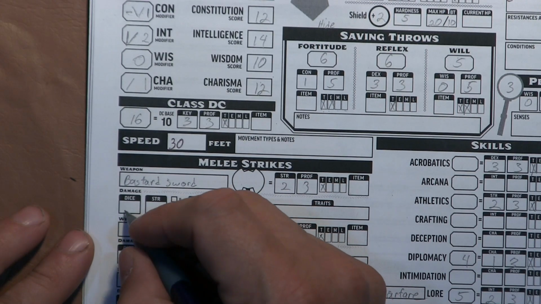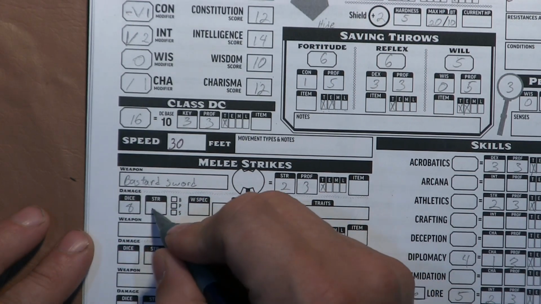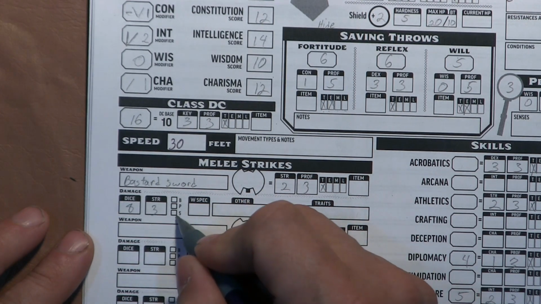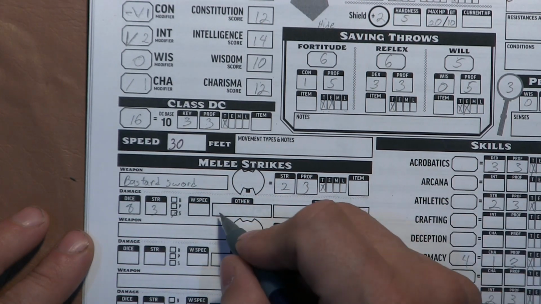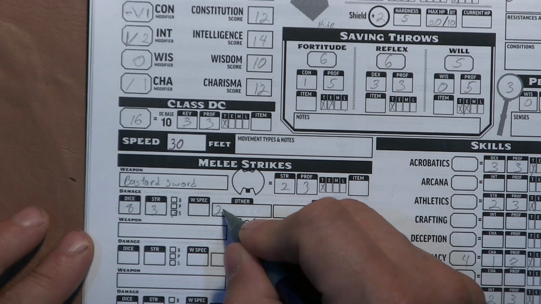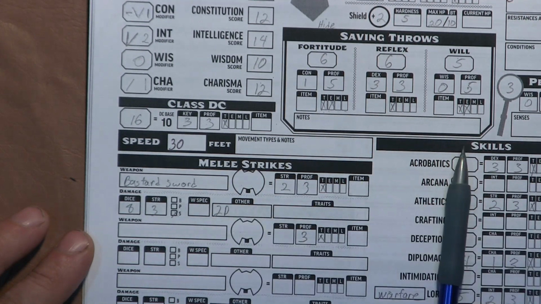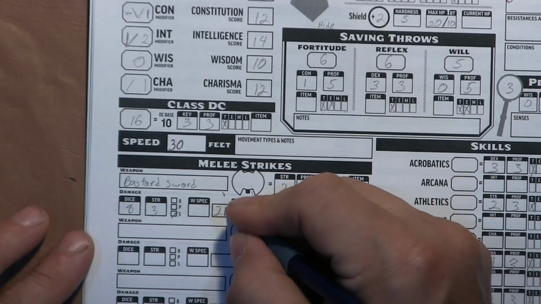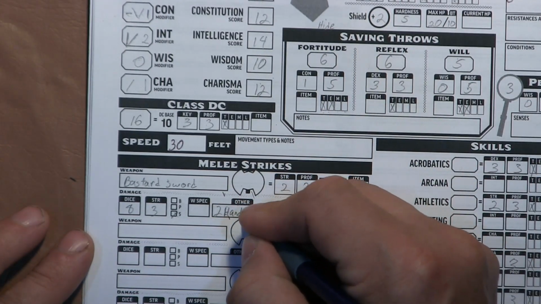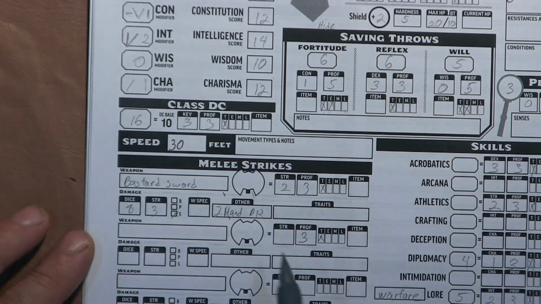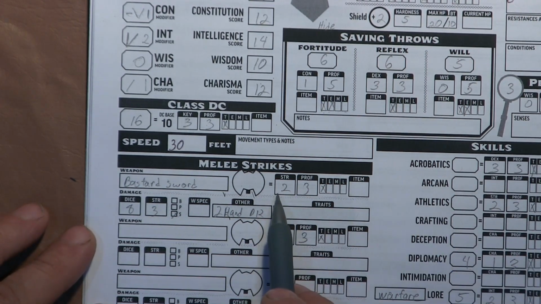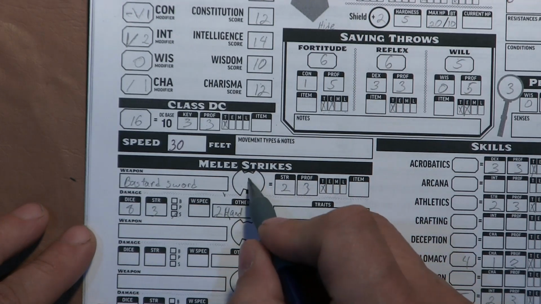It uses a D8 for damage. It is a slashing weapon. It also is two-handed, so when you use it as a two-handed weapon, it ups the die type to a D12. So my modifier is a 5.